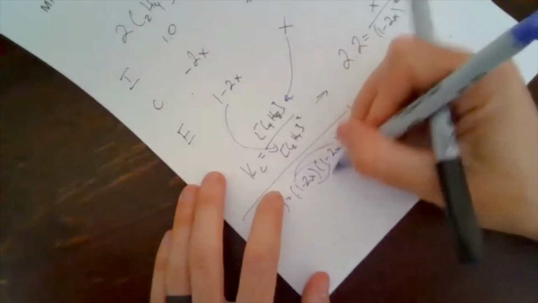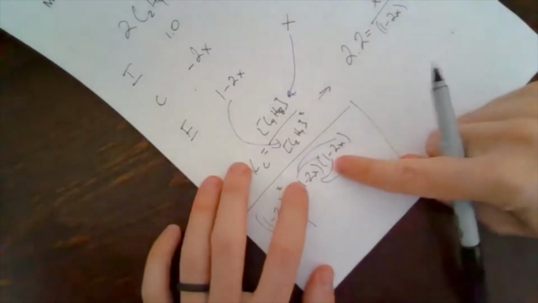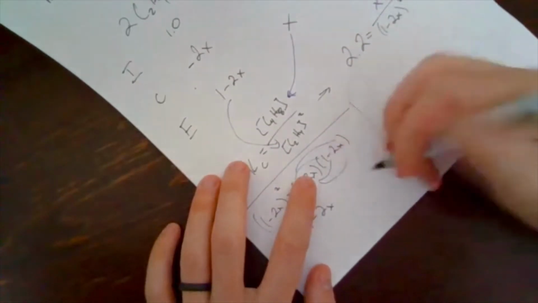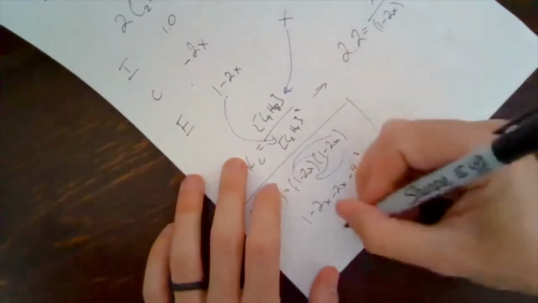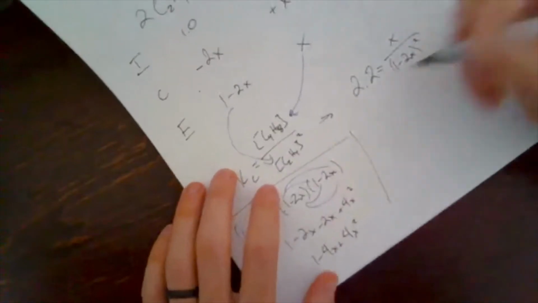First, outsides, insides, last. So 1 times 1 is 1, minus 2x, minus 2x, plus 4x squared. So I get 1 minus 4x plus 4x squared, and that goes down here.